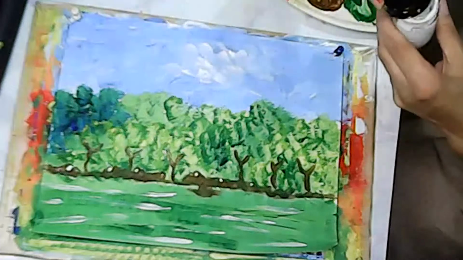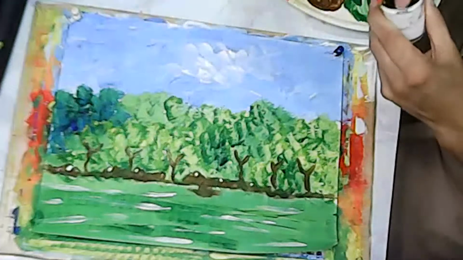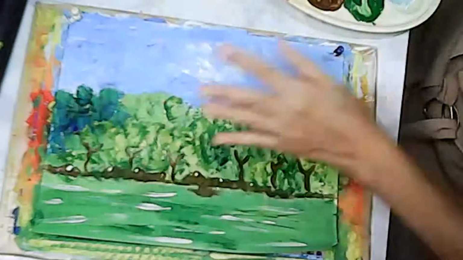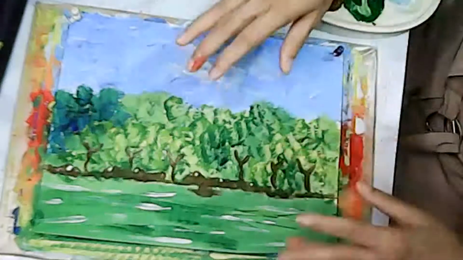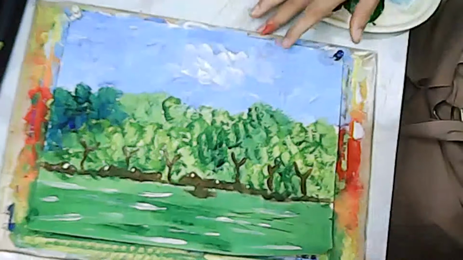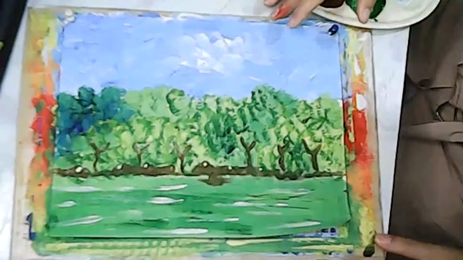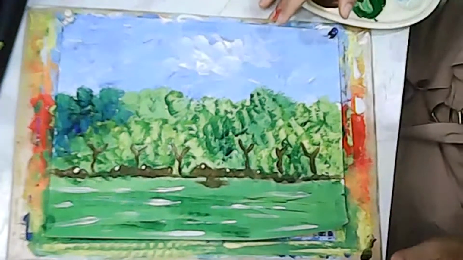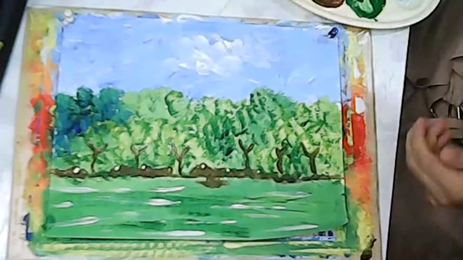This is so much fun. Now you have your jungle. Look at the different type of greens, and you can put even some more yellow in some parts as you wish. You are the artist. So this is the project that we were supposed to do today. And I think that's it.